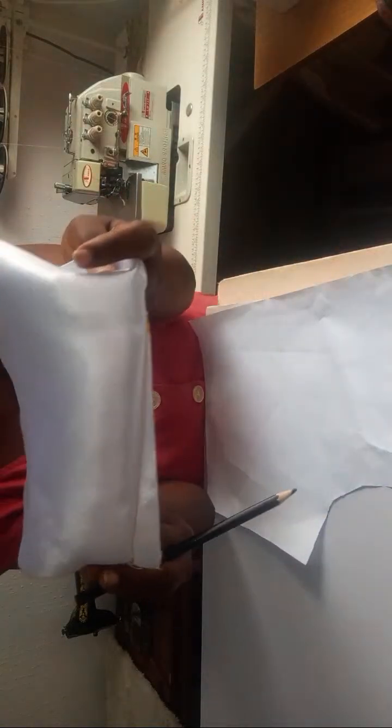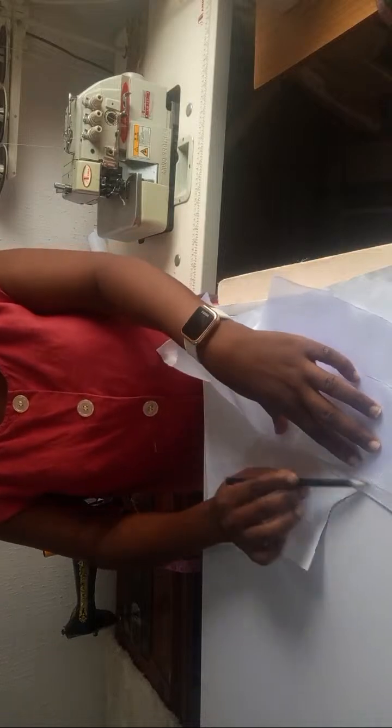So this is an example of it. You can see. From this point, you create your dart to where you want it to stop. So it's very easy to sew. You just make sure your hand is straight. So in a cube shape, you can see in a cube shape.